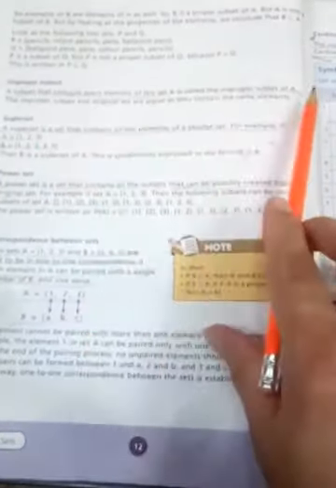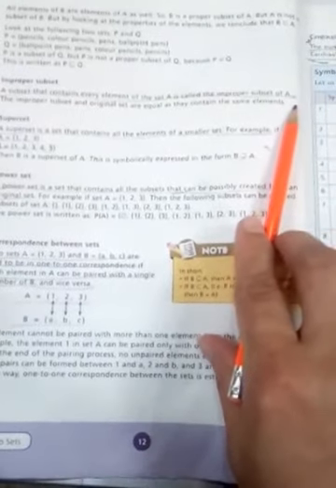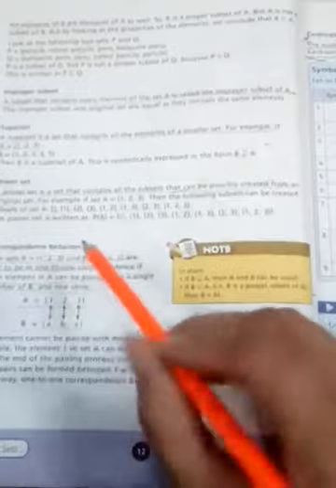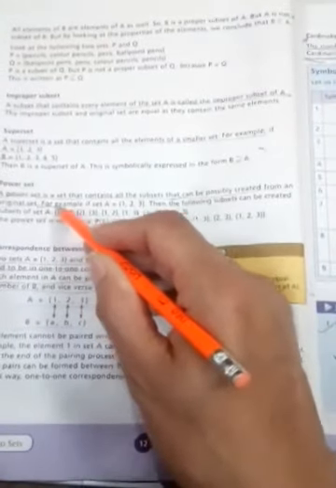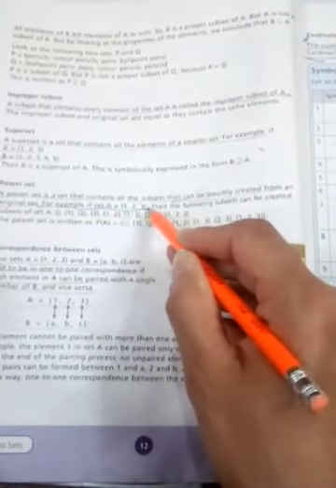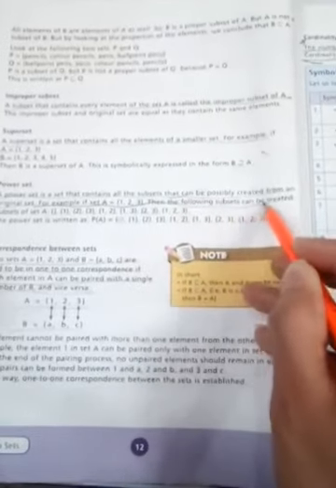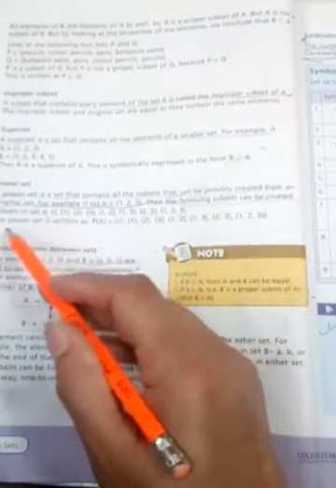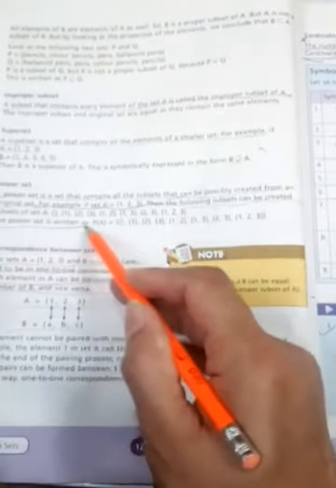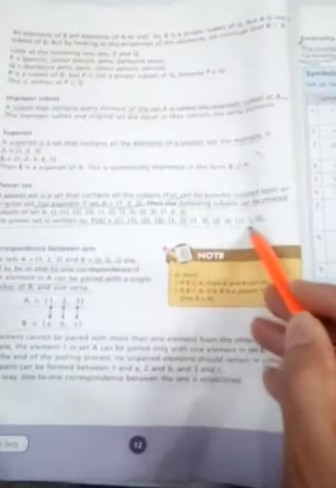On page number 12 we have 4 definitions. Improper subset: underline just the first line. Superset: underline the first line and one for example. Power set: underline the first line till here and one example of that power set as well. This is the example of power set, last line.